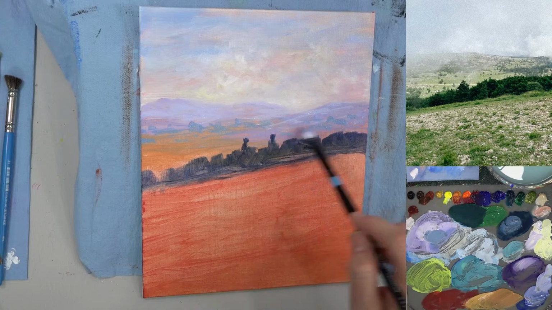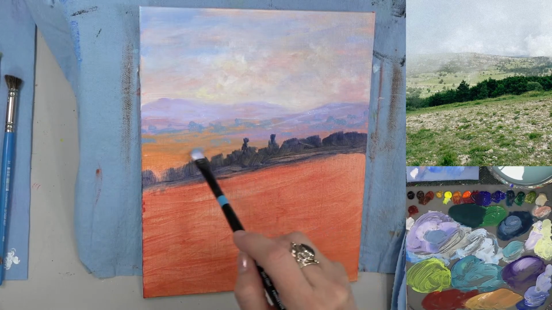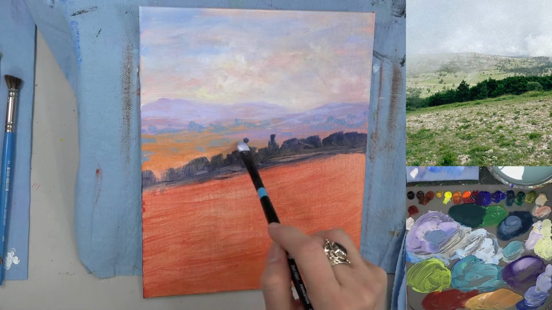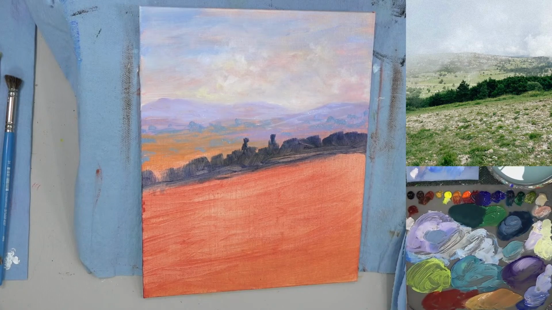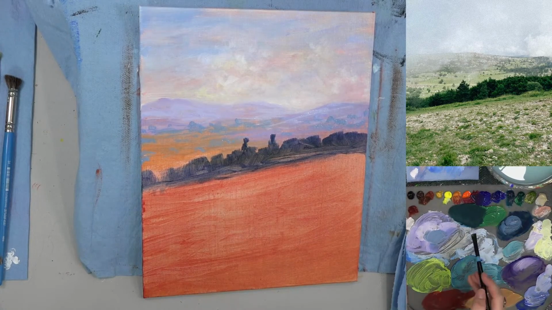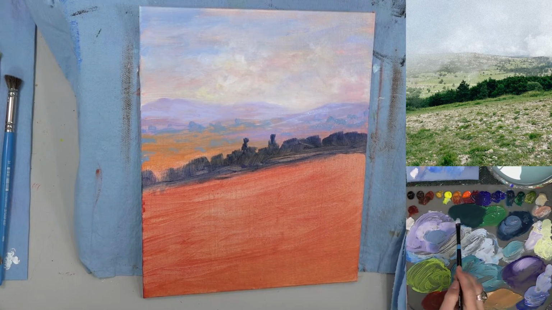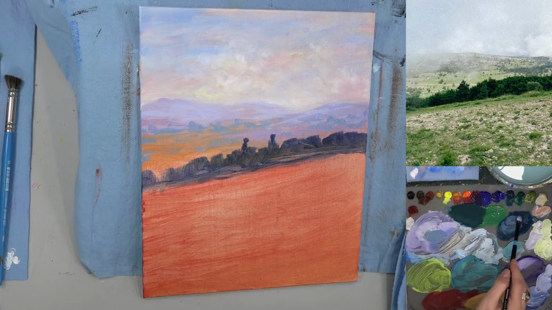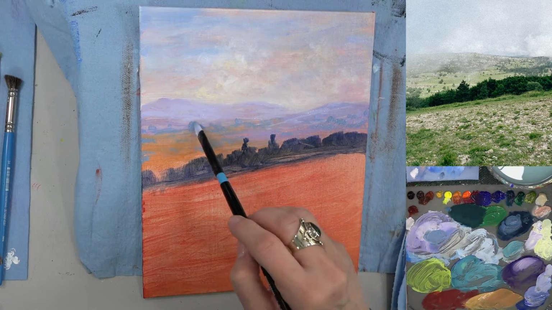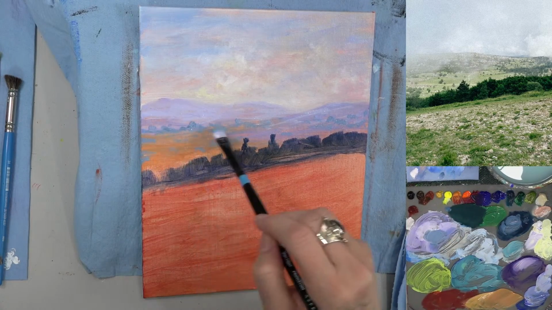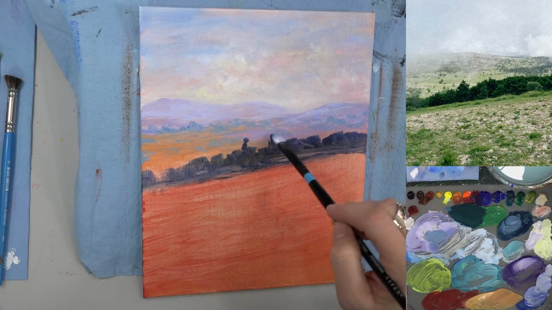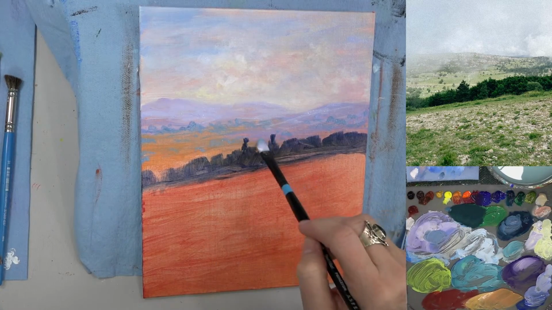So we'll just tap in some little trees back here that'll look like they're a little bit farther away, but still a darker value than our mountains and our foreground and our ground down here. Okay.